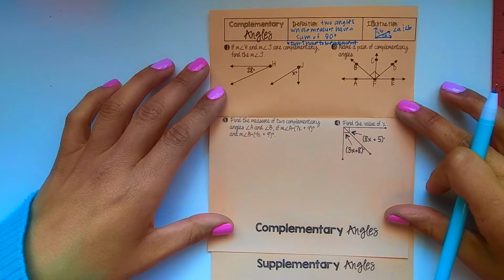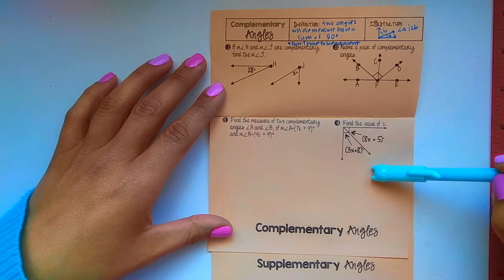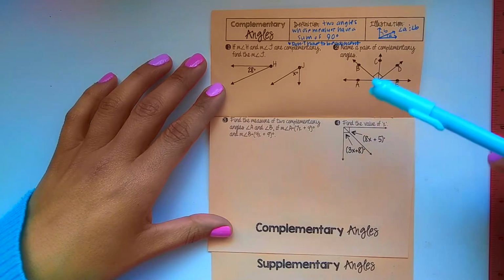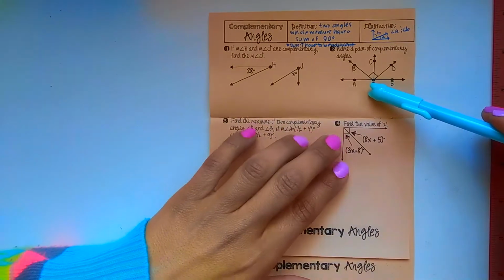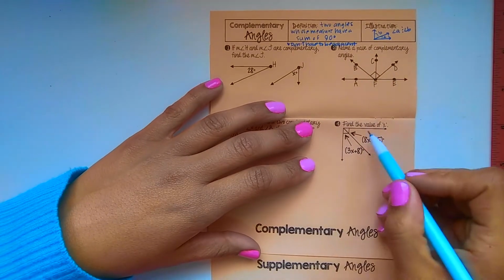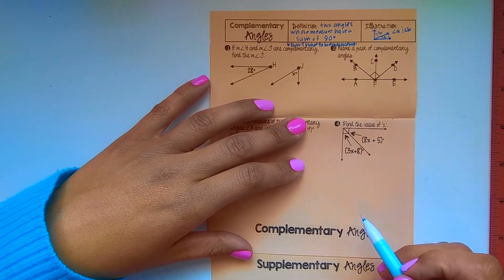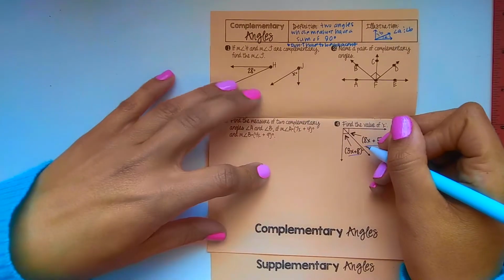Okay, so let me go ahead and do number 3 for you, because I know that has to do with expressions, and I'll have you do 1 and 2 on your own. Let me do this one so I can tell you which one to do afterwards. We know that those together add up to 90 degrees. So that means I'm going to add this, and that is going to equal 90 degrees.